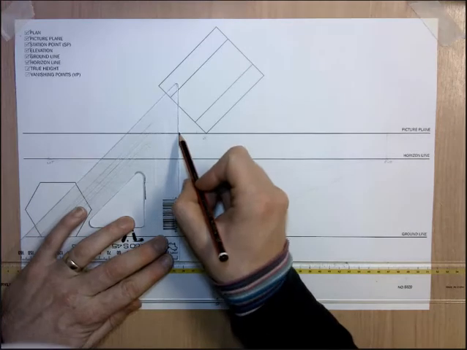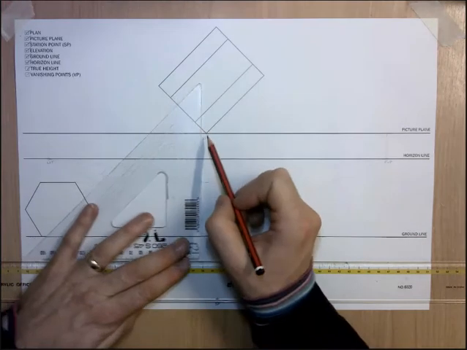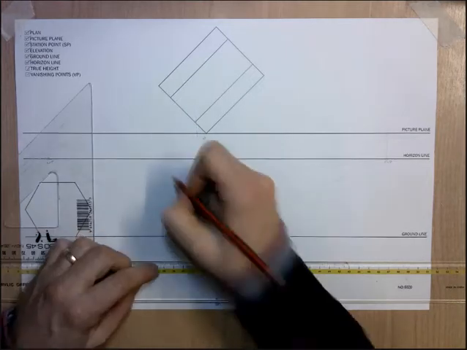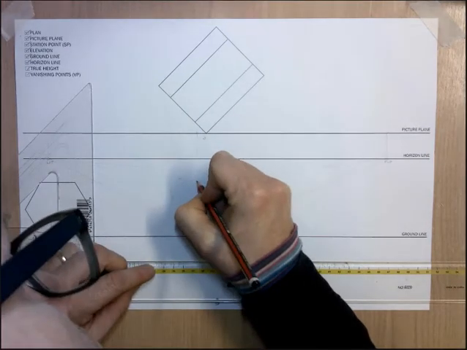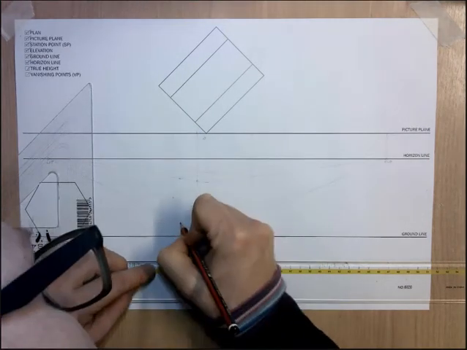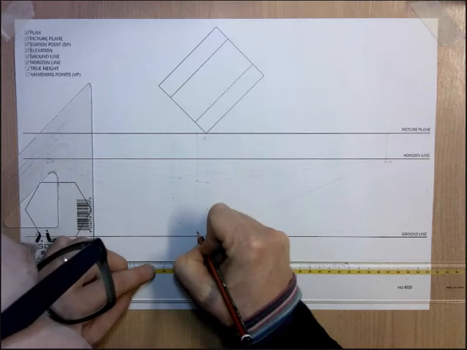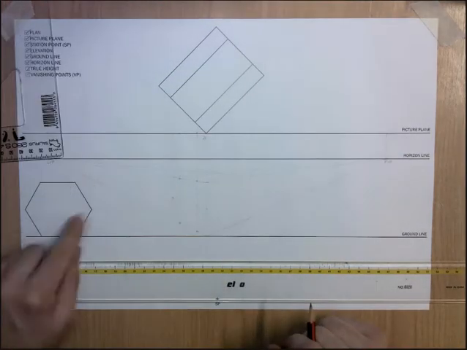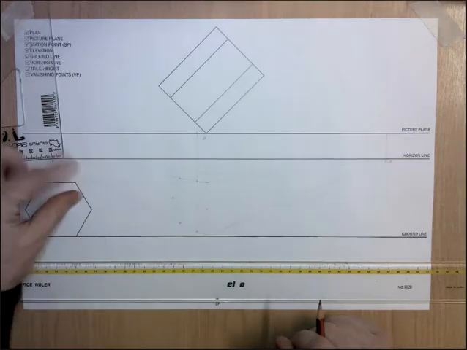Sometimes I like to do things both at once, and when I do that, I've now got that point and that point, this point and this point, which are all the points of our hexagon in perspective.